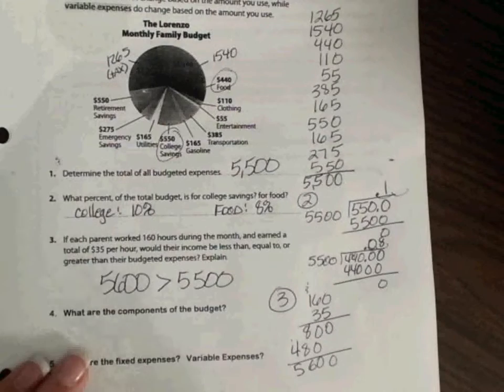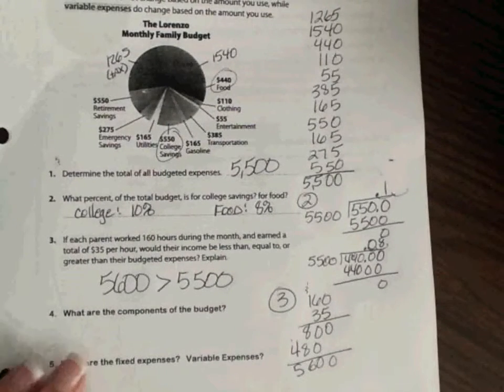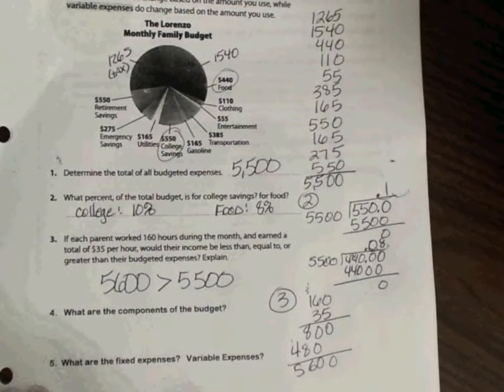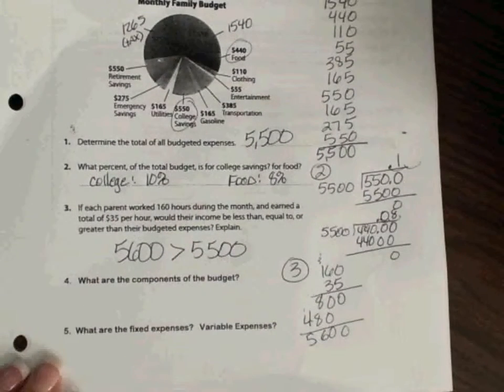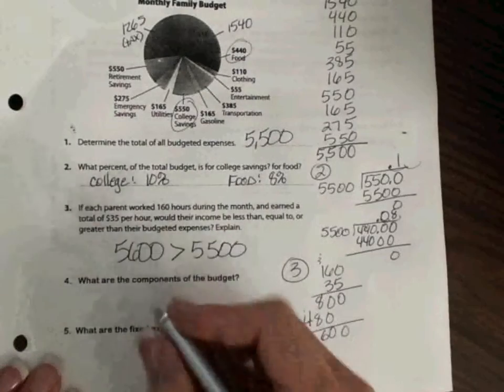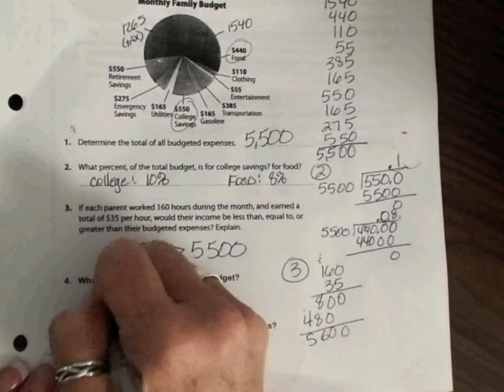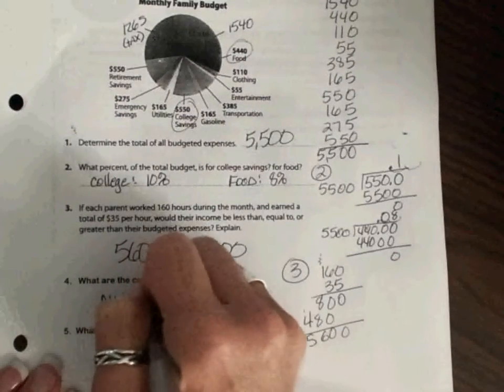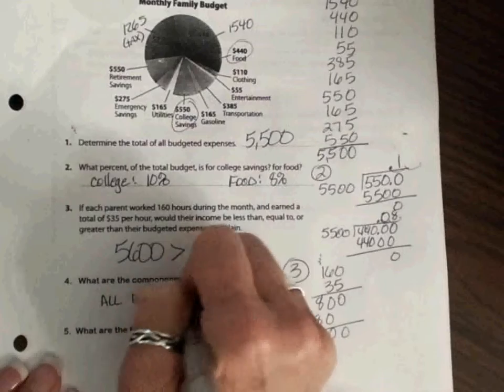If they were making less than their monthly expenses, they would need to find somewhere where they could reduce an expense so that their expenses would be less than their income, or they would have negative and they would go into debt each month. So what are the components of the budget? The components are just all these different things that we just added up. So it's all the expenses.